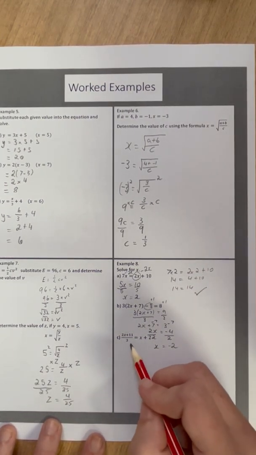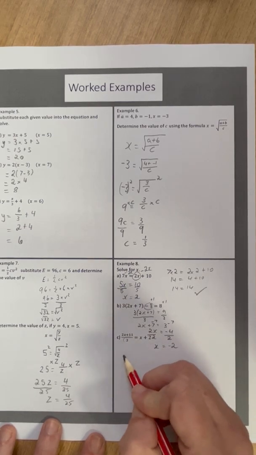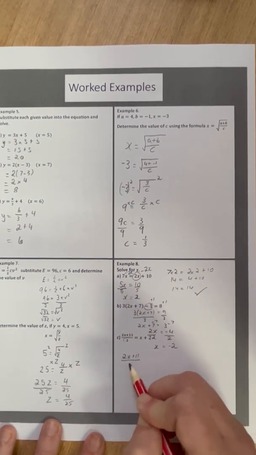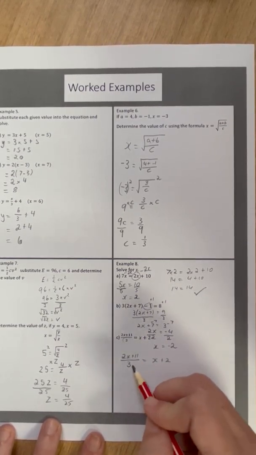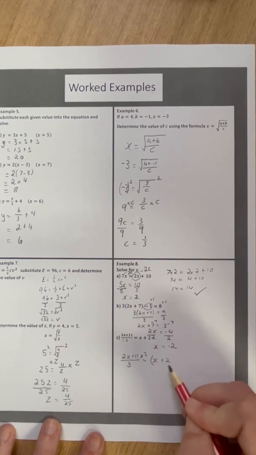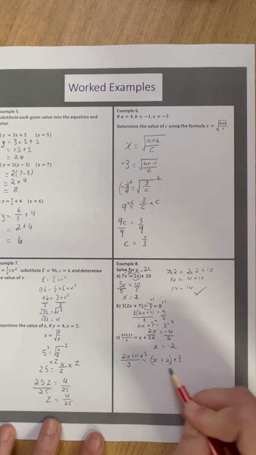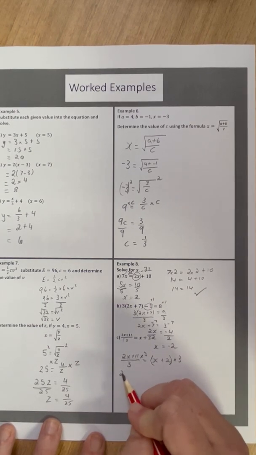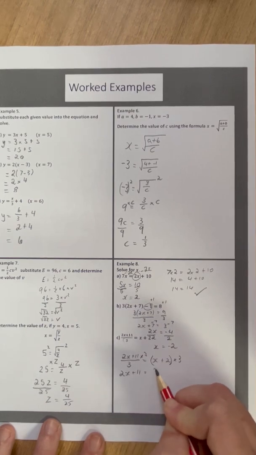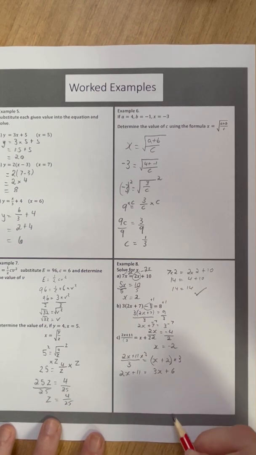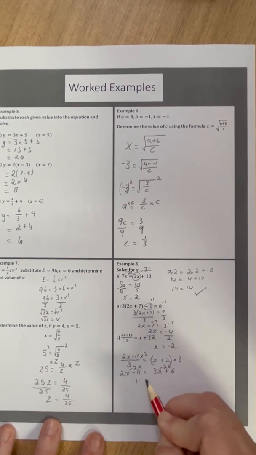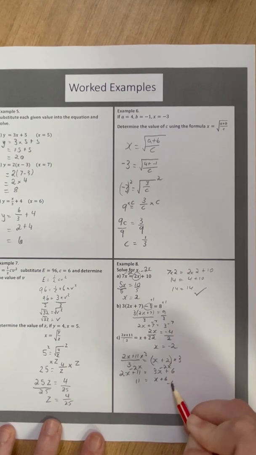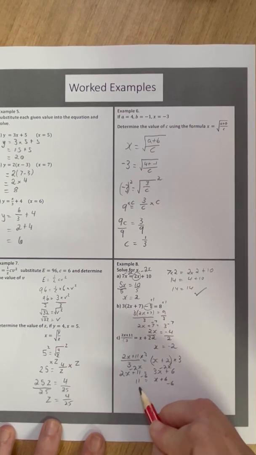Okay, in our last example here, we need to move our denominator first. So I'm just going to rewrite this down here. So 2x plus 11 divided by 3 equals x plus 2. So I'm going to times by 3 first. Now you need to put this side in brackets and then times by 3 because everything has to be multiplied by 3 on that side. So we've got 2x plus 11 equals 3x plus 6. We want to get all of our x's on one side, so I'm going to minus 2x, minus 2x. So 11 equals x plus 6. Take 6 from this side to the other side so that x is by itself, and that means that x equals 5.